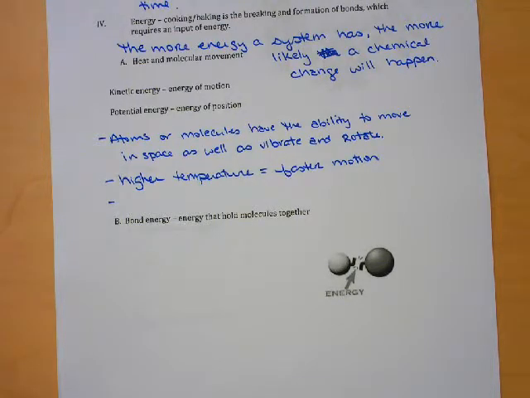They're going to start moving faster and faster and faster, and eventually they can start breaking some of the bonds they have related to each other, right? Because when you put the pasta in, it's hard. If you boiled it, you have broken some of the bonds and caused it to soften up. So you have to give it enough energy to start breaking some of the bonds that are holding it stiff.